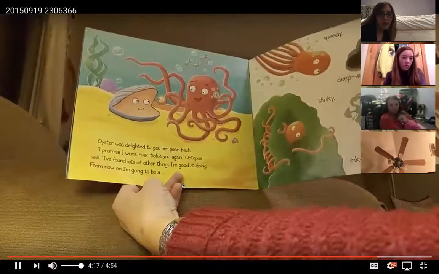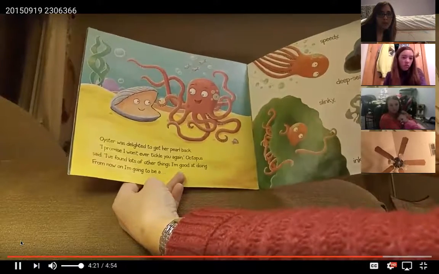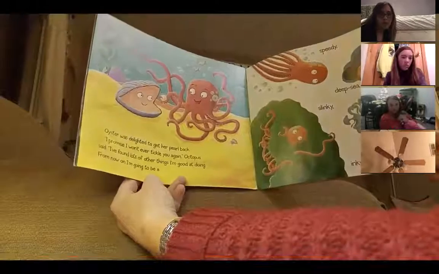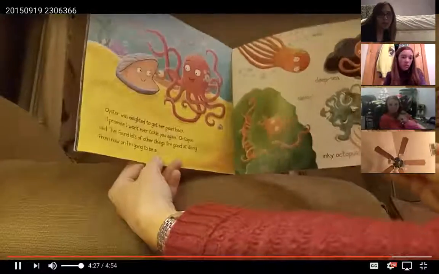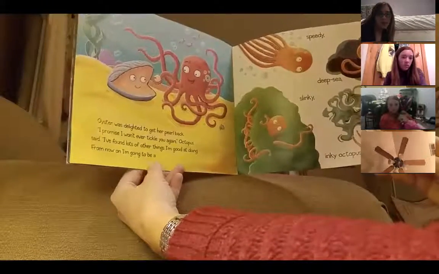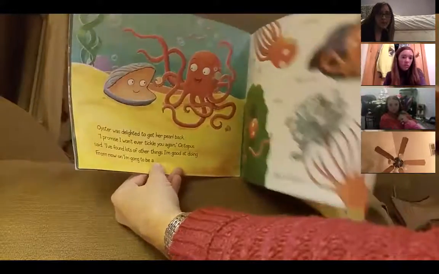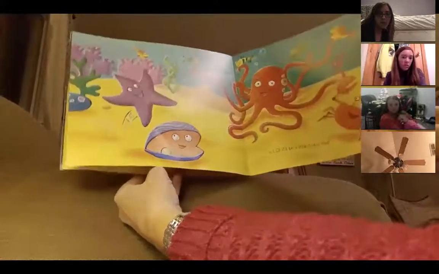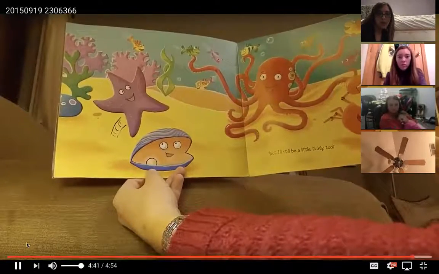"I promise I won't ever tickle you again," Octopus said. "I've found lots of other things I'm good at doing. From now on, I'm going to be a speedy, deep sea, slinky, inky octopus. But I'll still be a little tickly too."